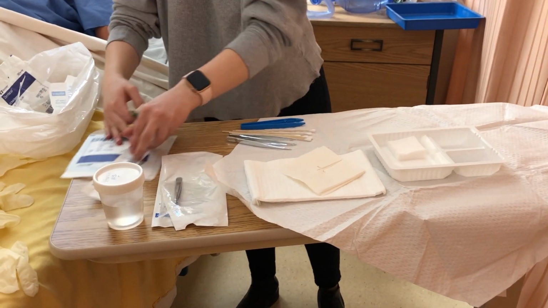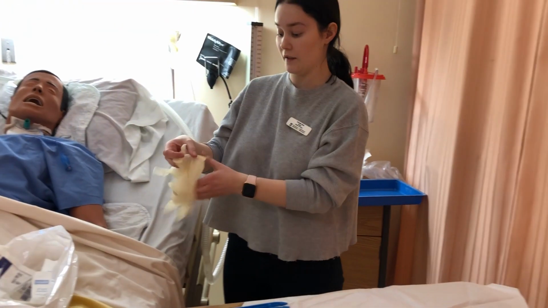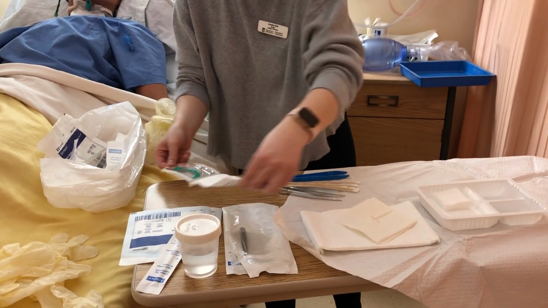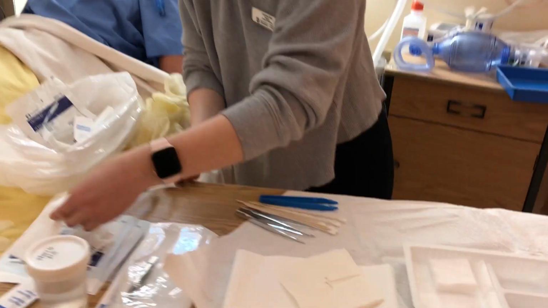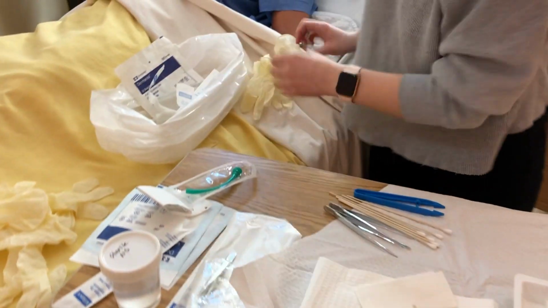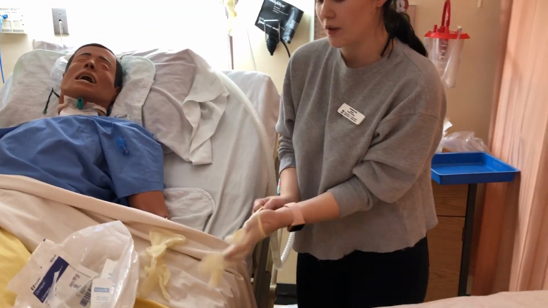Now that I have that, I'm going to put on new clean gloves. Actually, I'm just going to open up my inner cannula packaging. Okay. Perform hand hygiene and put on new clean gloves.